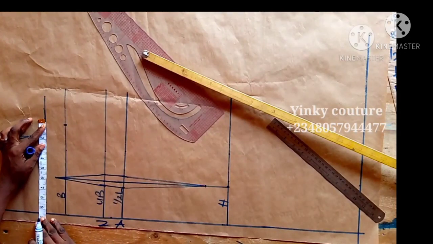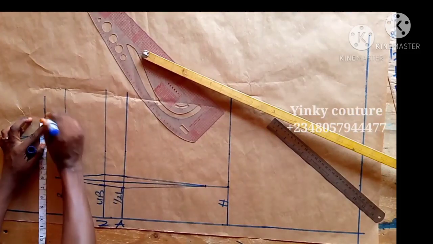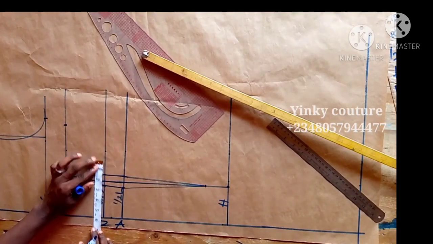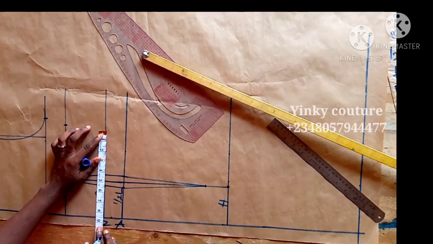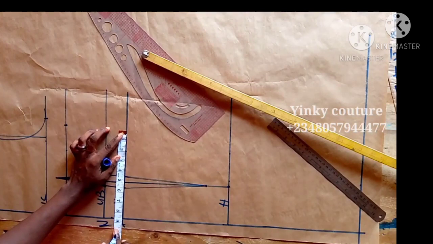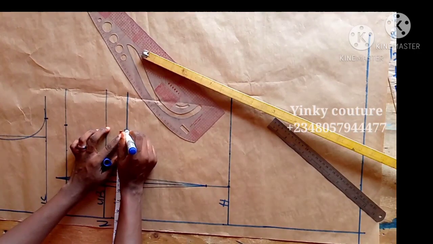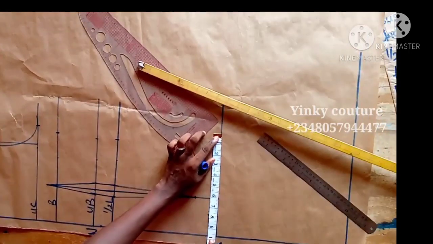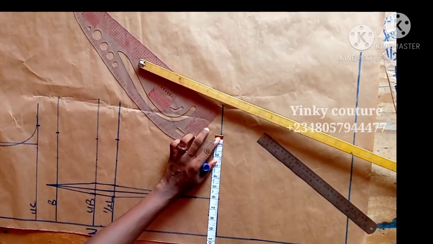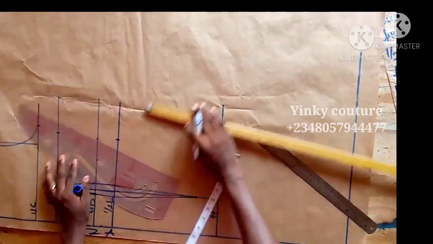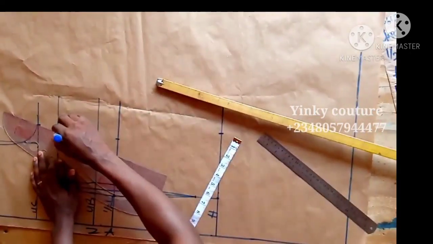Input the measurement. The measurement is the circumference of the bust divided by 4. The circumference of the underbust here divided by 4. Then I'll add the dart intake of 1 inch to it. Also on the waistline, the circumference of the waistline divided by 4, and I'll add dart intake of 1 inch to it. On the hip line, there's no dart intake. I'll just input the hip circumference divided by 4 directly, and I'll connect all my points like so.